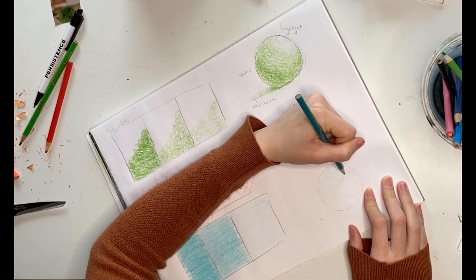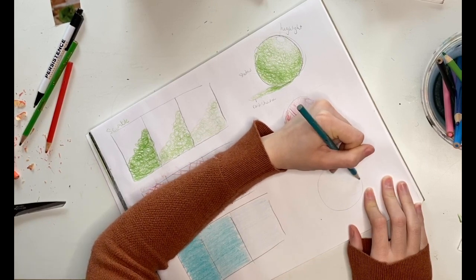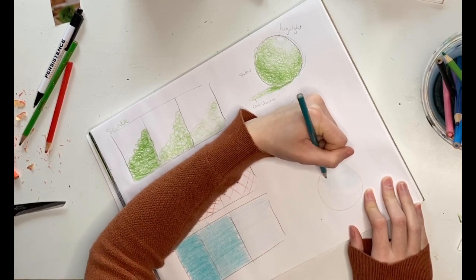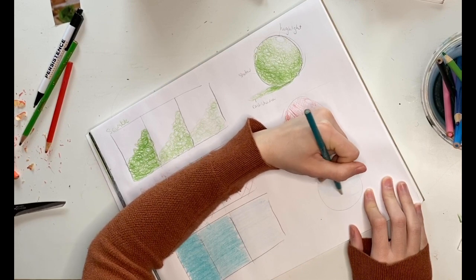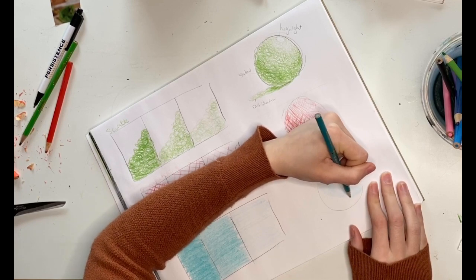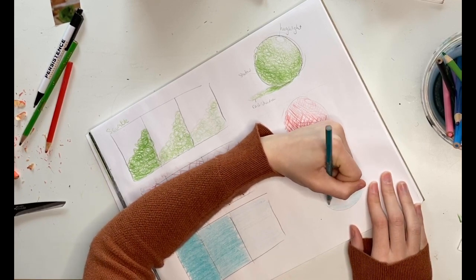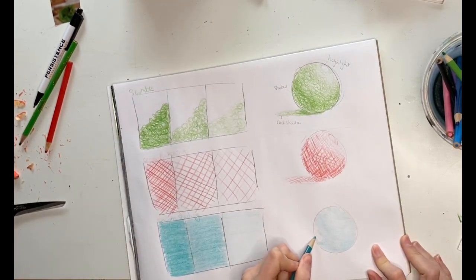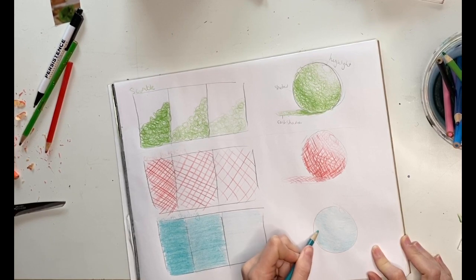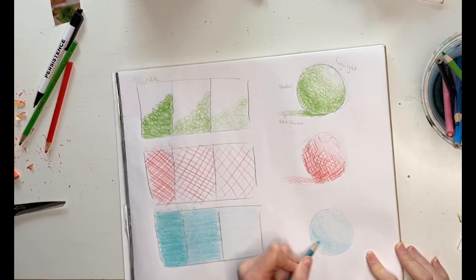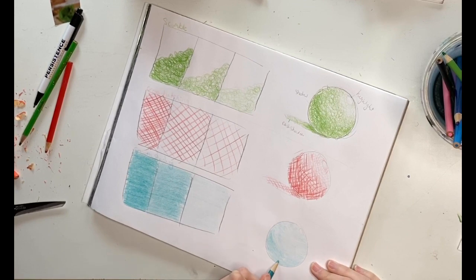I'm still just going in with my lightest shade because I can always layer the pencil. If you notice, I'm always staying in the same direction because you want it to look smooth. If I started shading in the opposite direction, it wouldn't look as smooth. This is going to be your most realistic way of shading.